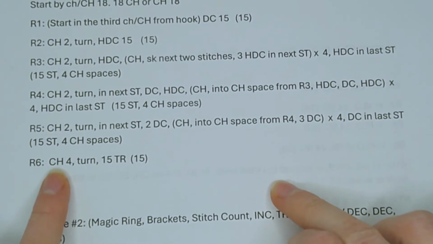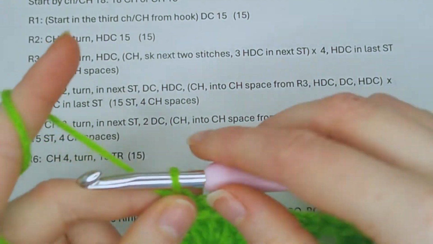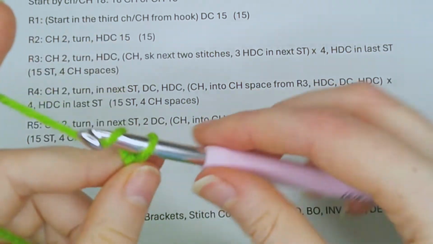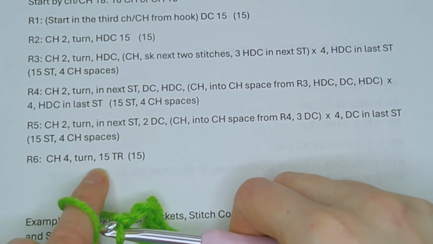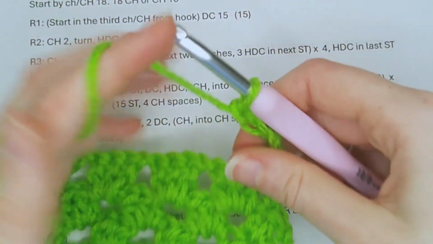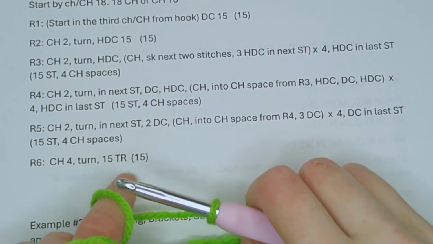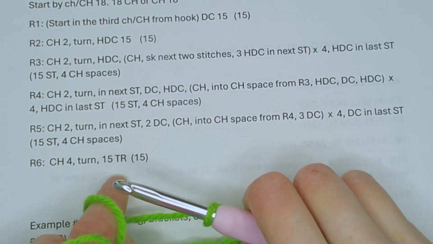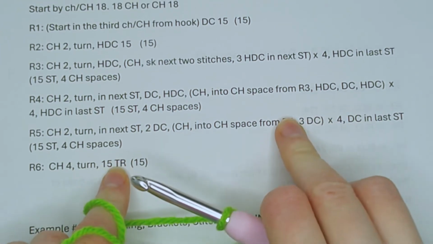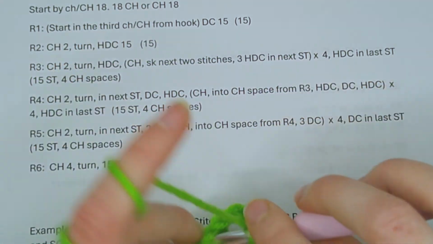And it just says CH4. So that means chain 4. So we're going to chain 1, 2, 3, and 4. Then it says turn. So we're going to take our work and flip it. And then it says 15 TR. So TR is new. What is TR? So it means treble crochet or triple crochet. So this is a new stitch, and we're literally going to just do that 15 times.